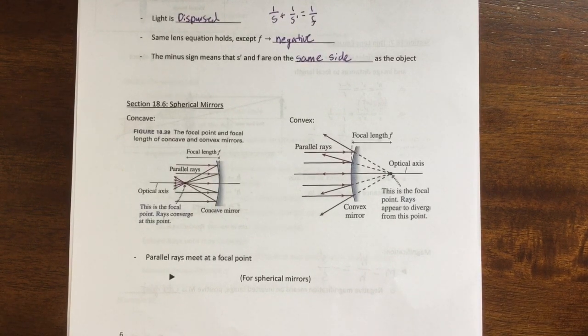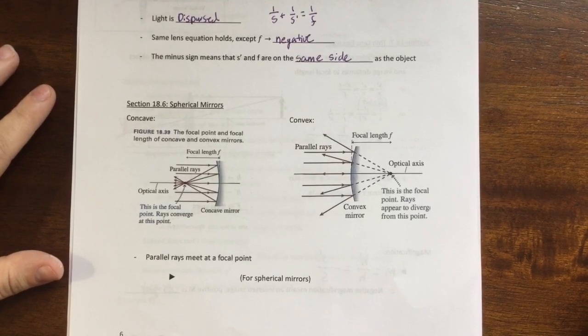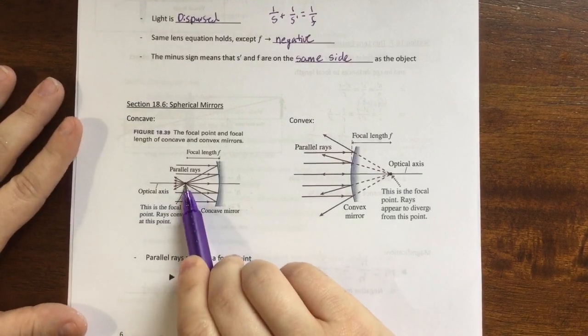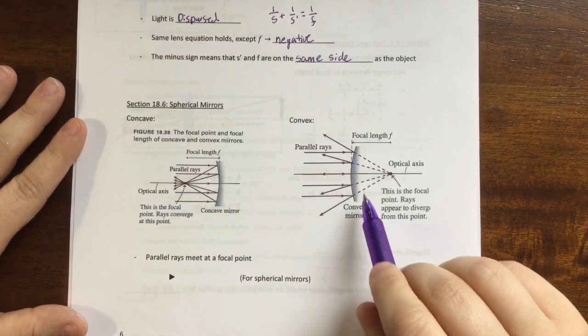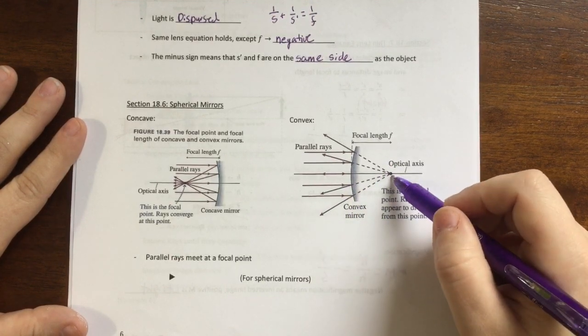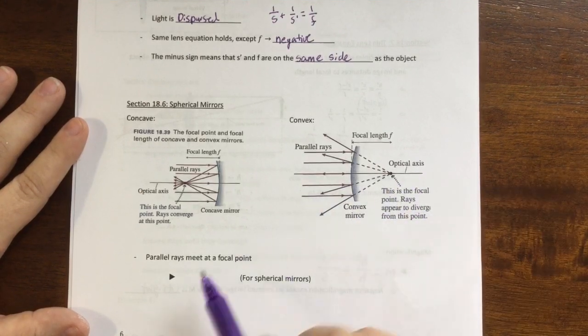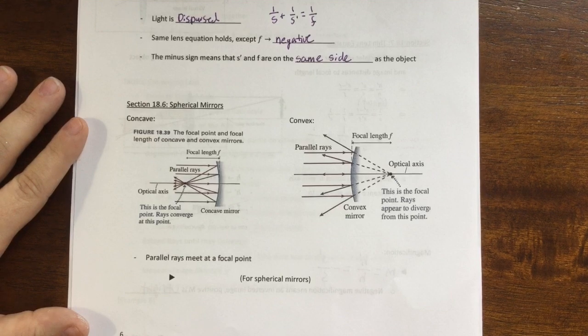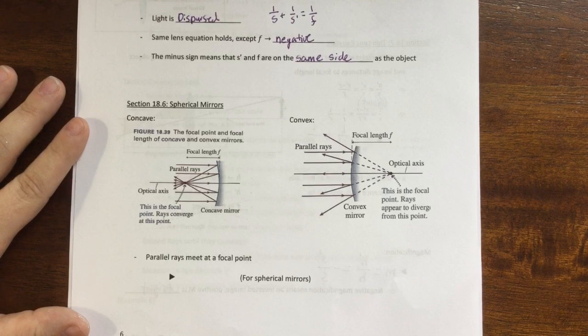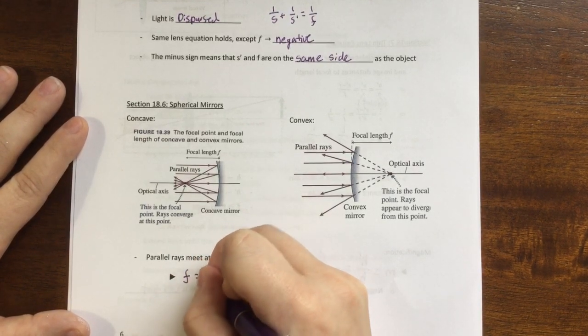We also have two types of spherical mirrors, concave and convex. A concave mirror bends in and has an external focal point. A convex mirror bulges out like a ball, and this has an internal focal point. In both cases, parallel rays meet at the focal point. This is located at half the distance of the radius, or we can say that f equals r over 2.